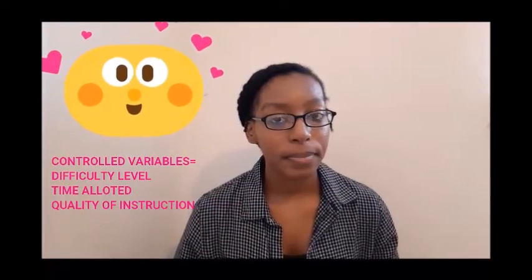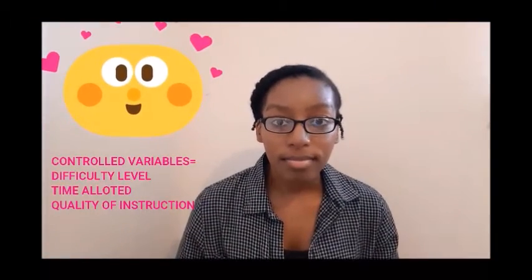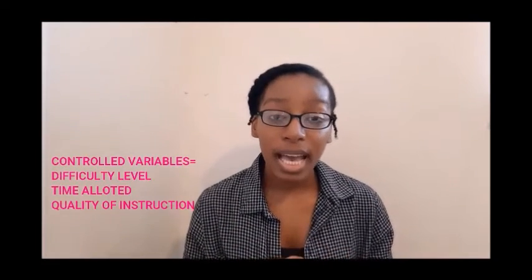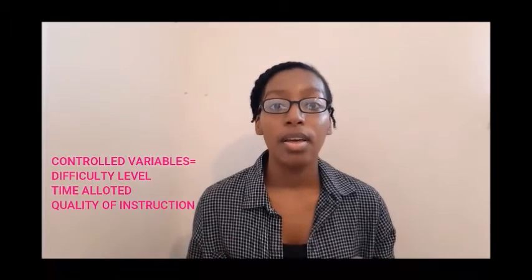What are some controlled variables that I must make sure are in place in order for my experiment to be fair? If you said the difficulty of the test, the length of time of the test, the quality of instruction, all of those things would be controlled variables that I would have to make sure are in place so that when I give the test, one group does not have an advantage over the other.